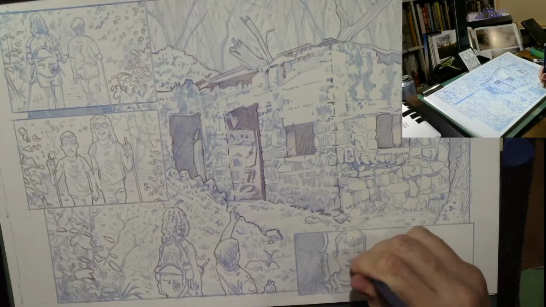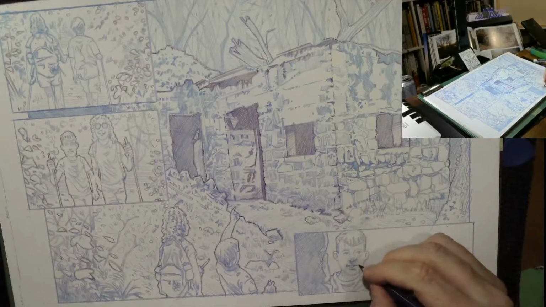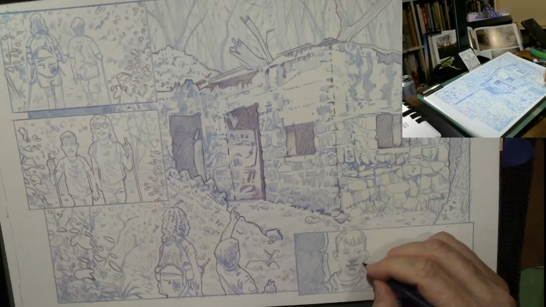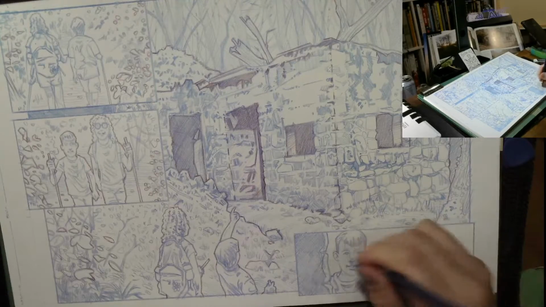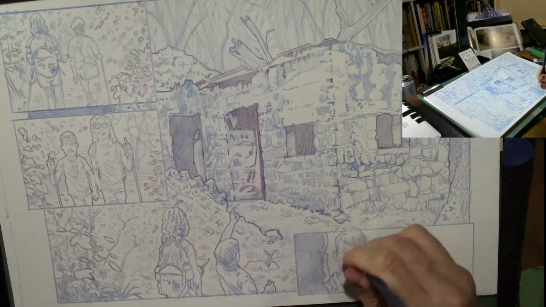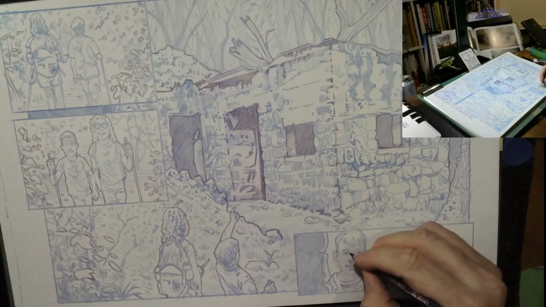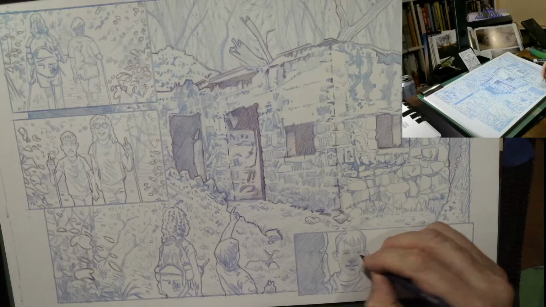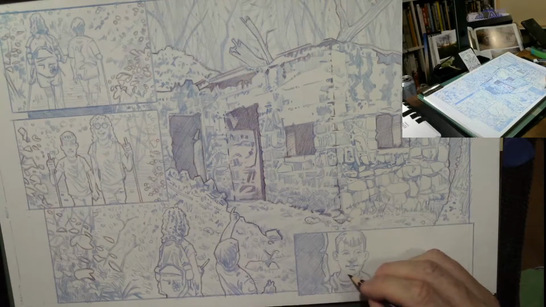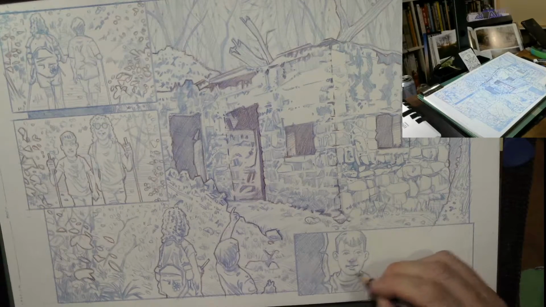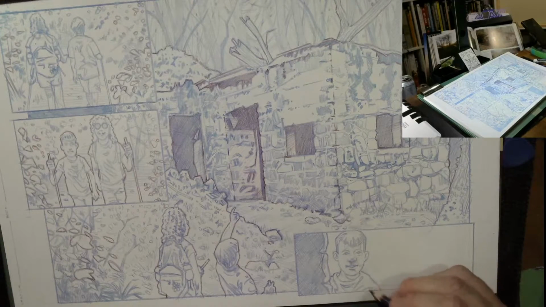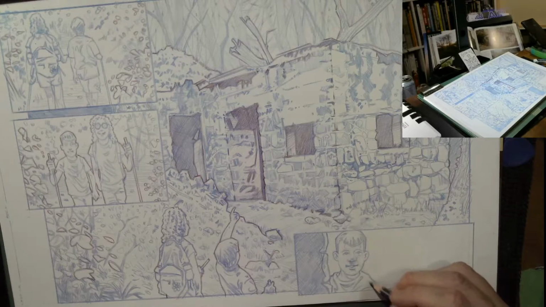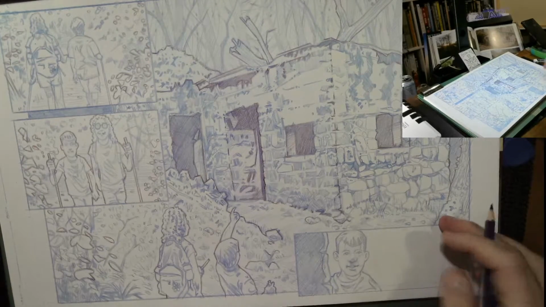We don't want to get too crazy with our lines. We'll do it with the color itself. And then a little shadow under the chin. There's a shadow in the shirt. So there he is leaning in.